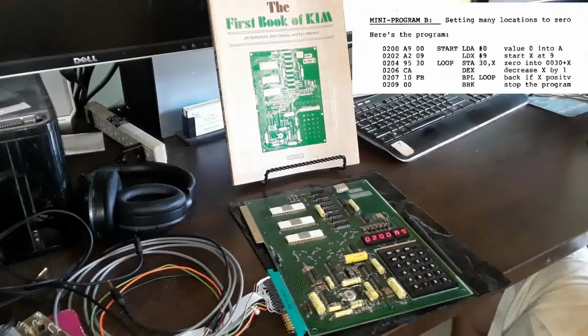Now you may be asking yourself, why is there an FB that follows the BPL command? That is a good question. Branches can go forward or backwards. In this case, we are going backward 5 memory spaces from 209 back to 204.